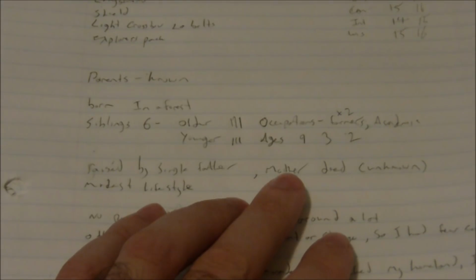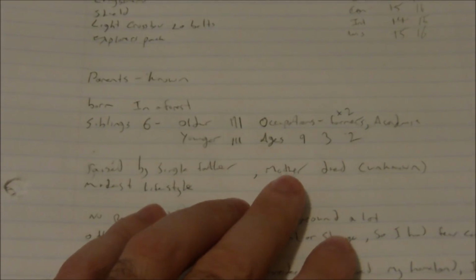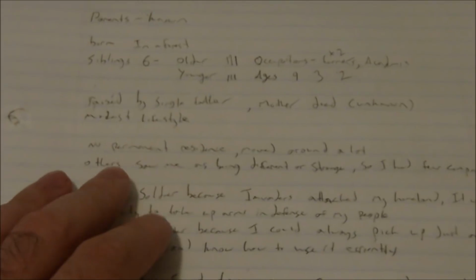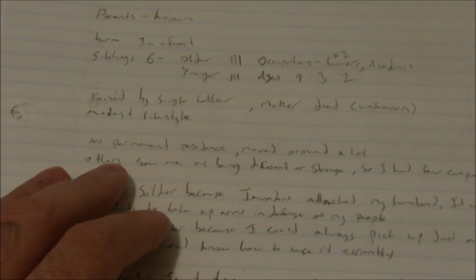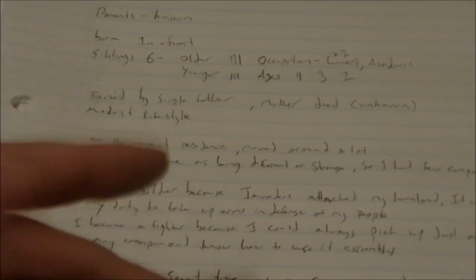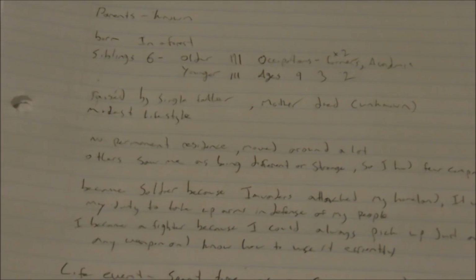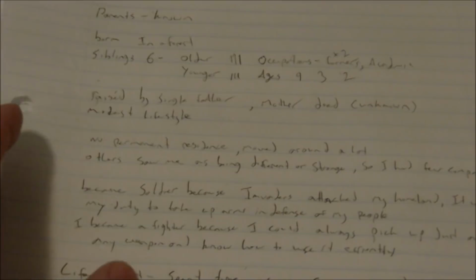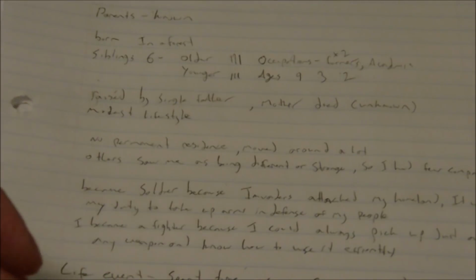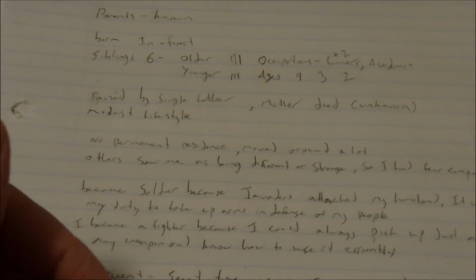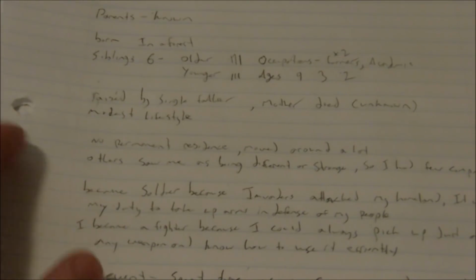Where she died, we don't know the cause of death, but it likely happened when our village was attacked when I was younger. So our village was attacked, and I took up arms to defend the villagers as well, but they made away with my mother, and we don't know what happened to her. But that's something that caused me to become, that's why I signed on and became a soldier.